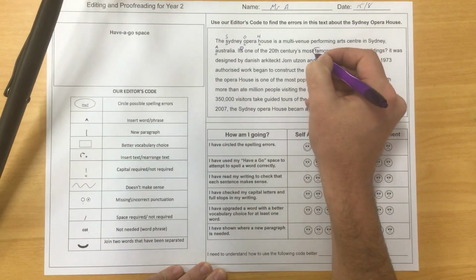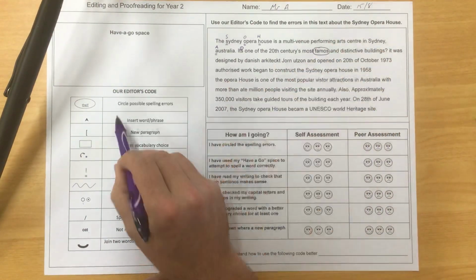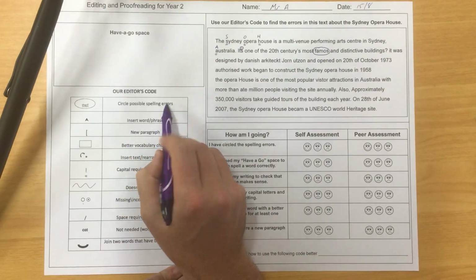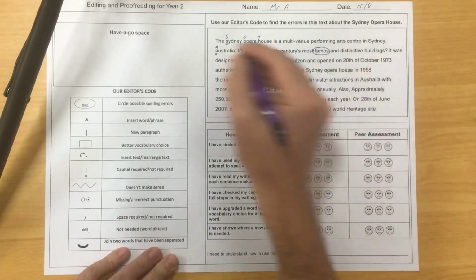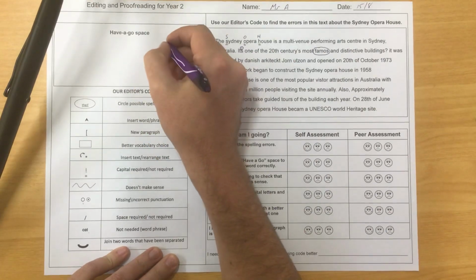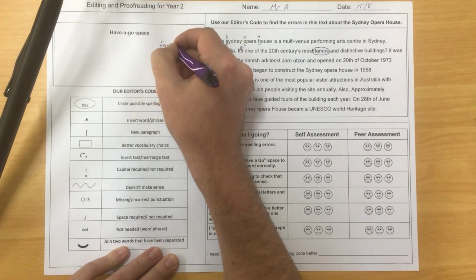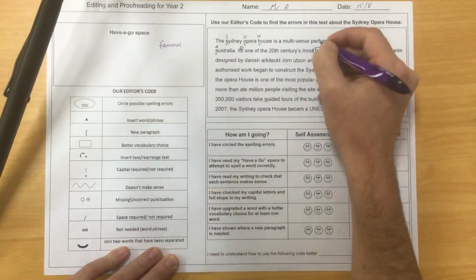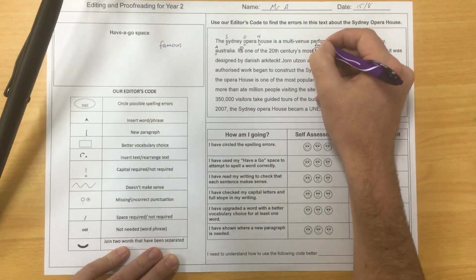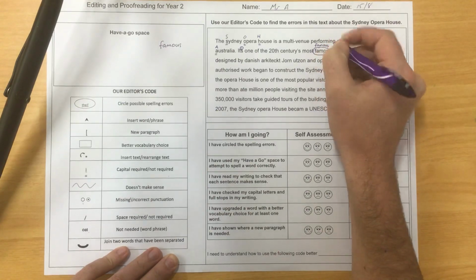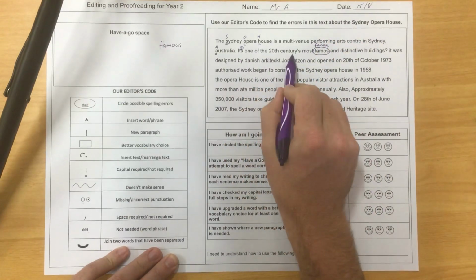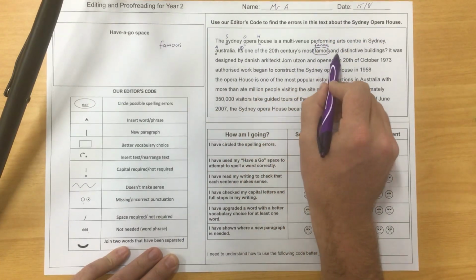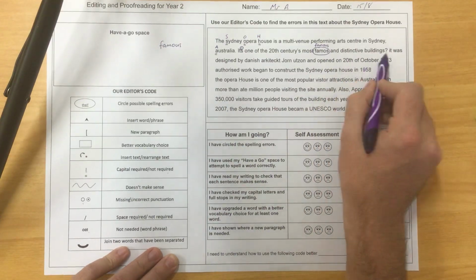Now that to me does not look right. So again, I've found a possible spelling error. I might come over to the have a go space over here and have a go of spelling it. So I'm going to say famous. So I'm pretty sure there's a U in there, and that looks pretty right to me. So I might put that up there. Famous. There we go. It's one of the 20th century's most famous and distinctive buildings.